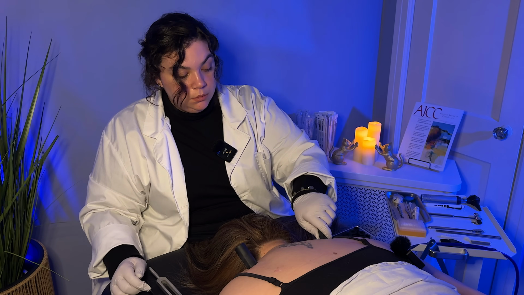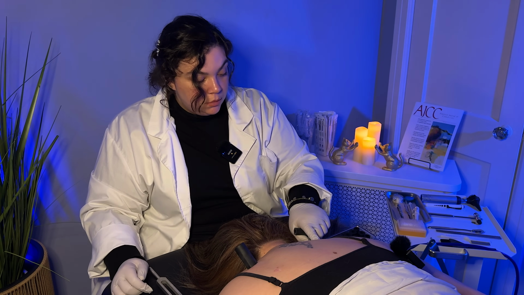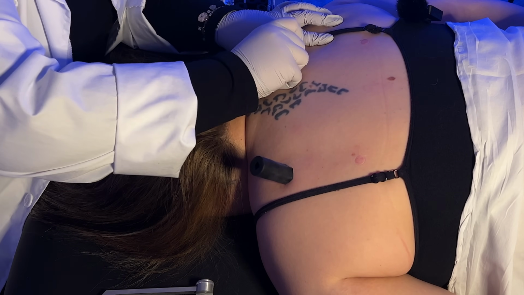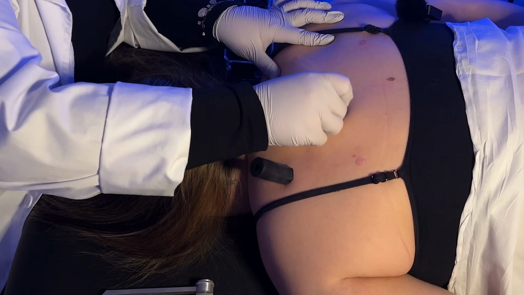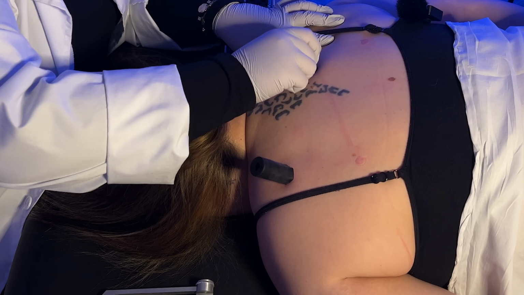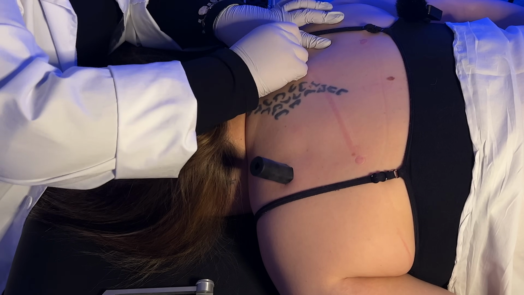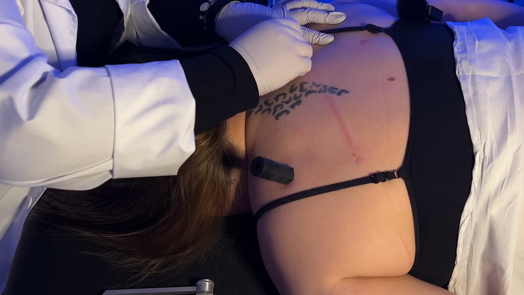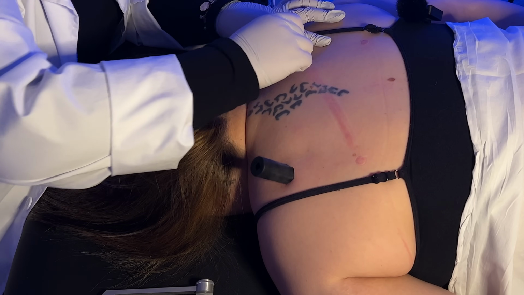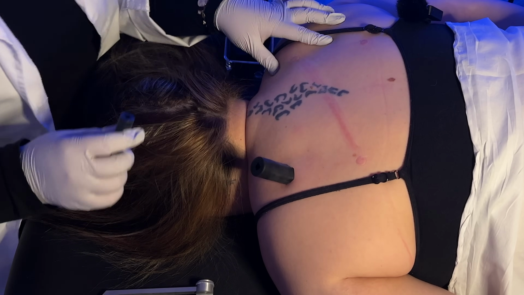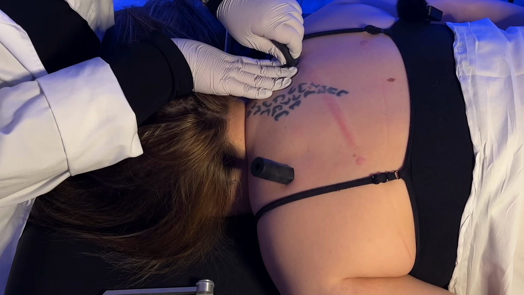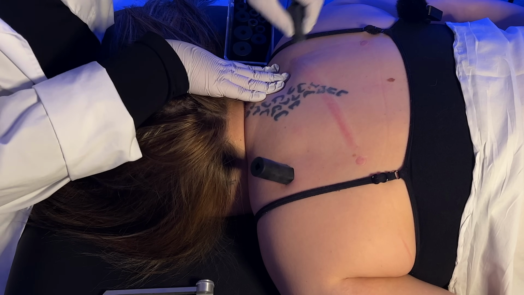Alright, so just gonna do some migrating therapy here. So essentially going to connect these points and encourage downward and outward movement.